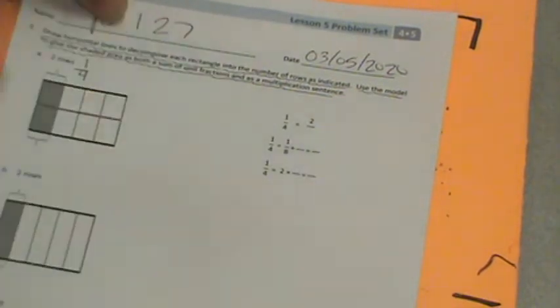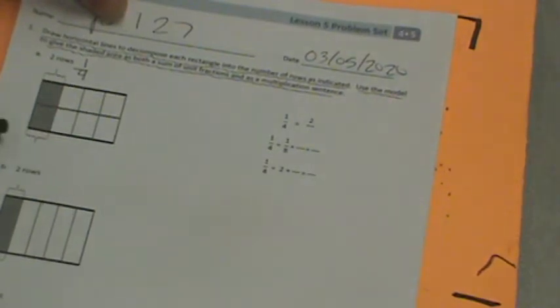We started out as 1/4, right? And we decomposed it into 1, 2 out of 1, 2, 3, 4, 5, 6, 7, 8. So we decomposed it to 2/8, or made an equivalent. Let's go over here to decompose. We say 1/4 equals 2/8.